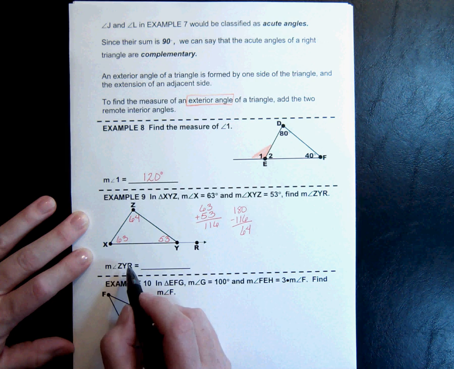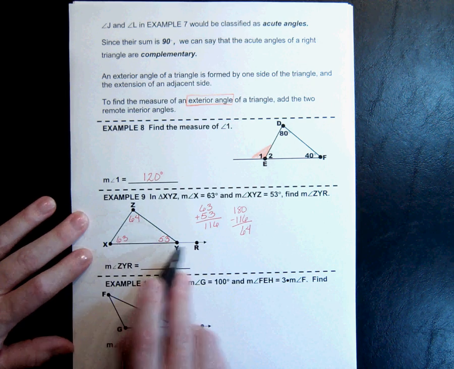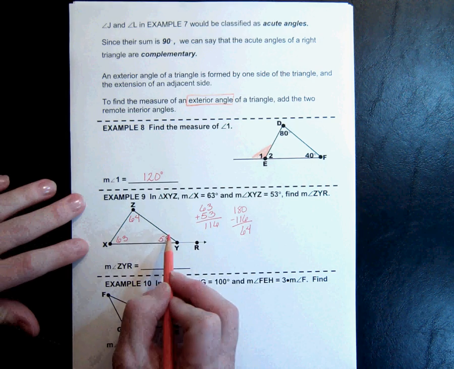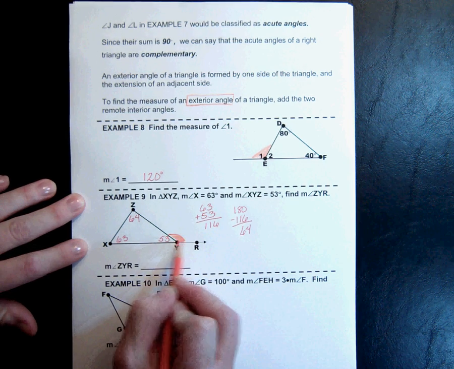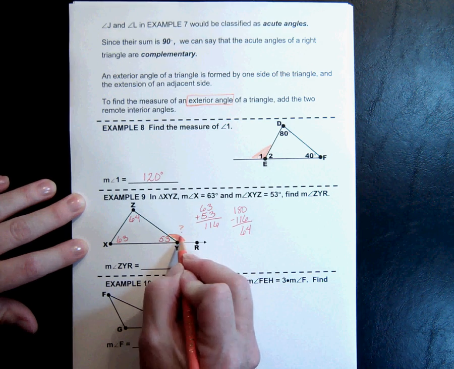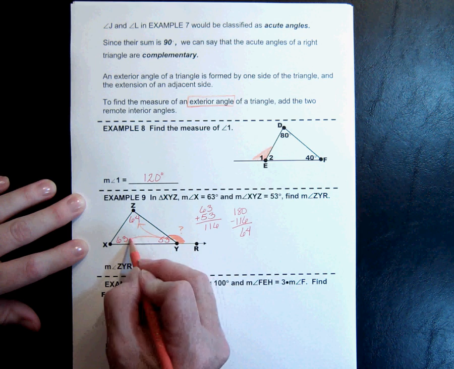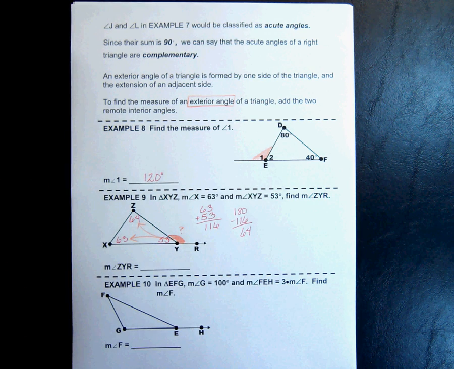Alright, so they want ZYR. Since I've been coloring those, let's color that. That angle right there is the one they want to know. Well, this angle can be gotten by adding these two angles together. You could show it again. Ask your teacher for some patty paper if you want to trace this to make sure you understand that.